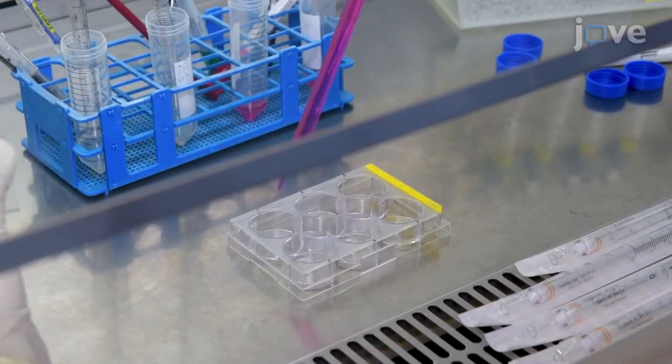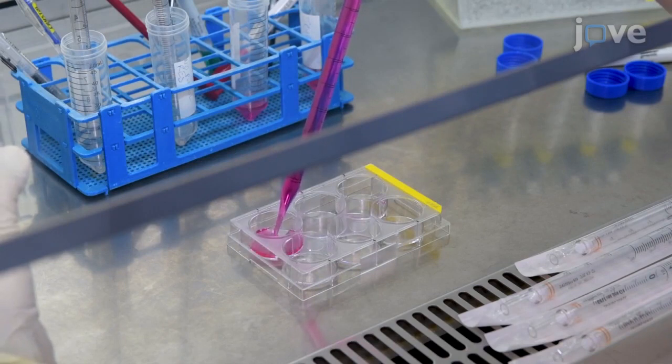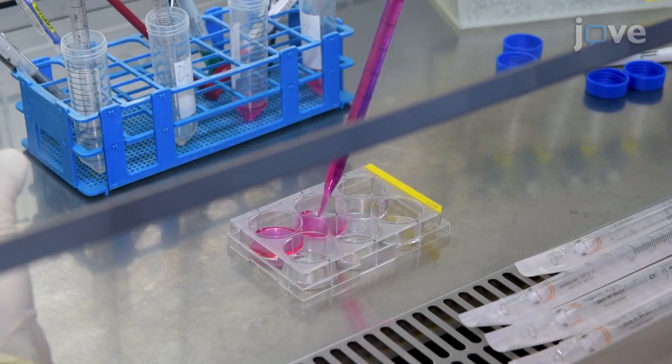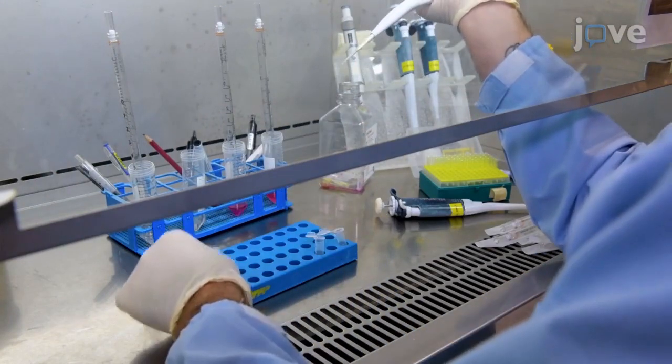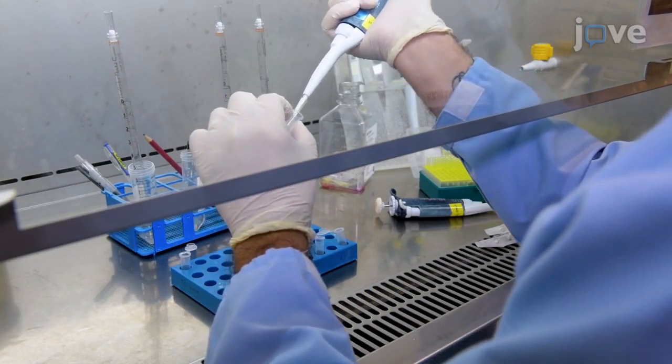Seeding the cells correctly and performing the transfection are the most challenging aspects of this protocol, since they may reflect directly on the expression of the PPI reporter system.